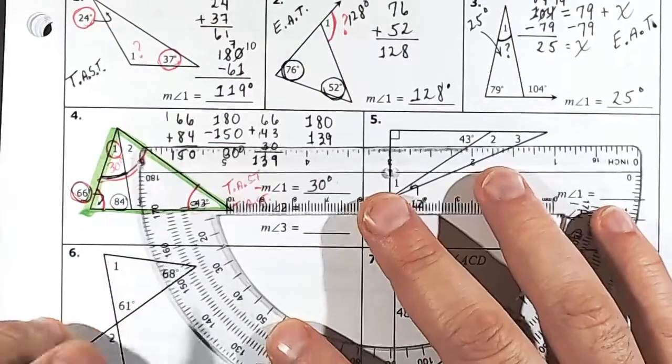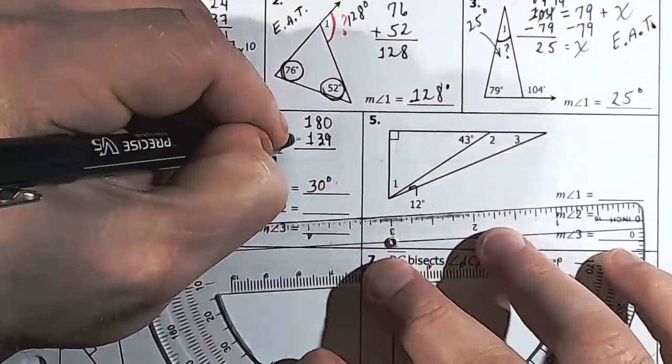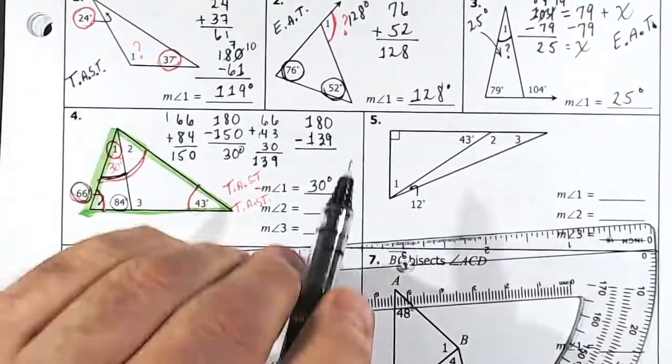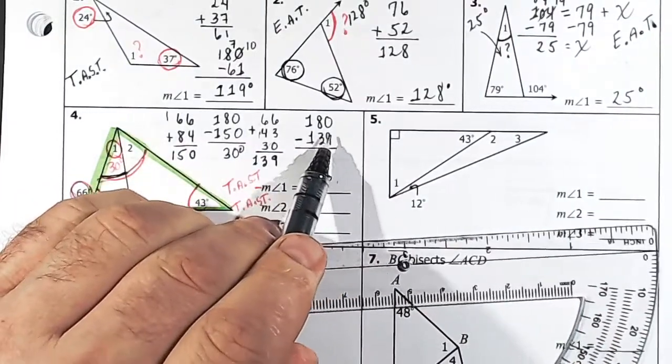And I am absolutely not looking at the key. If this is wrong, you're going to see me get it wrong live on camera. All right, so now let's do this.